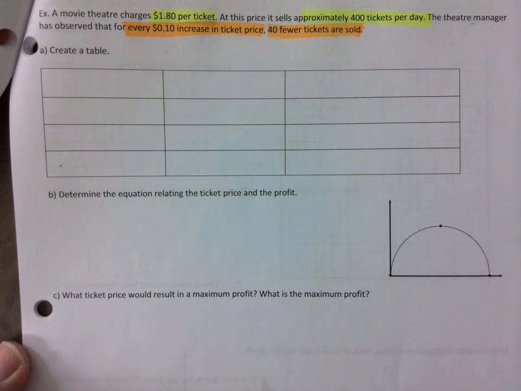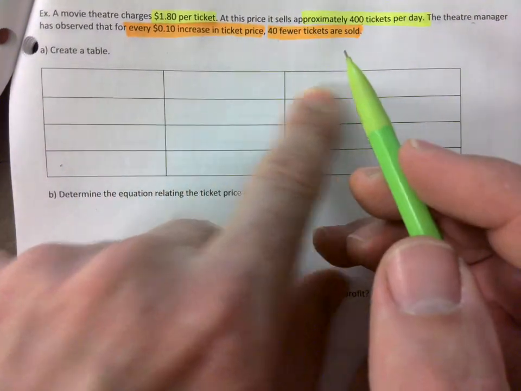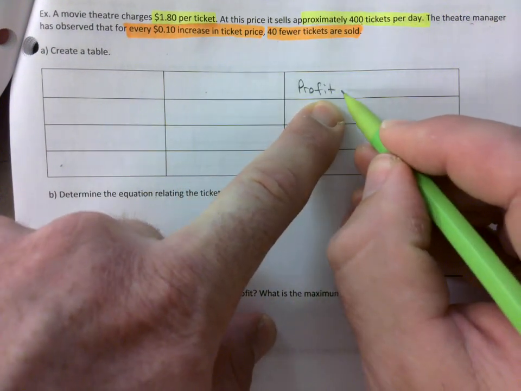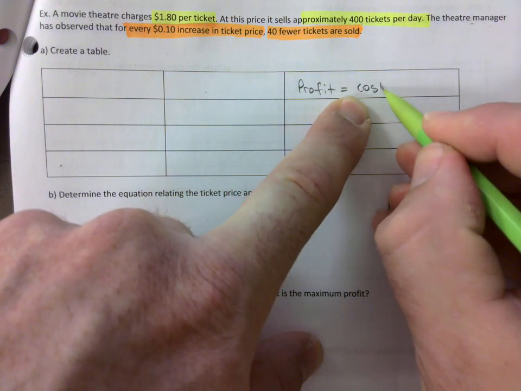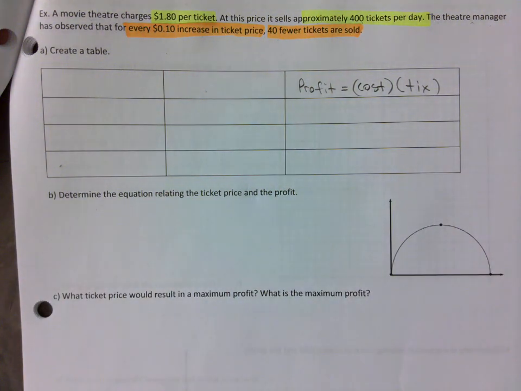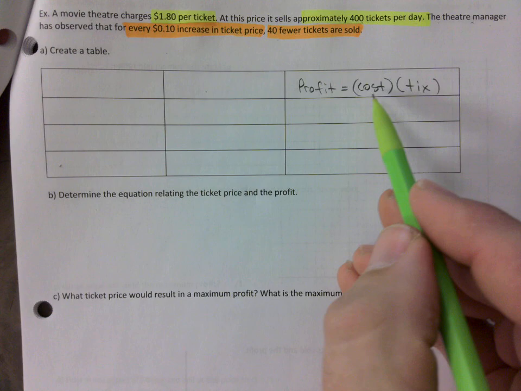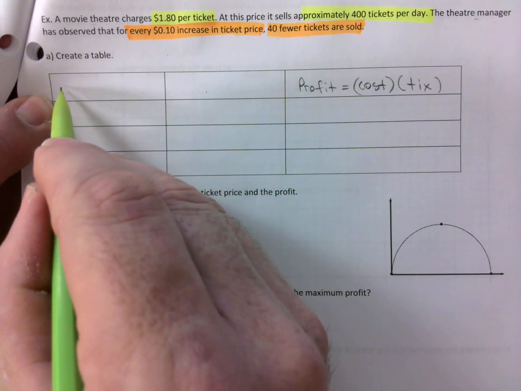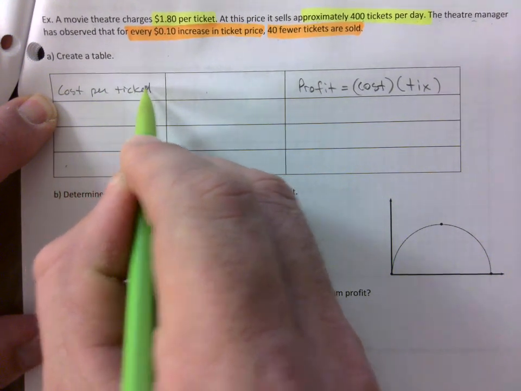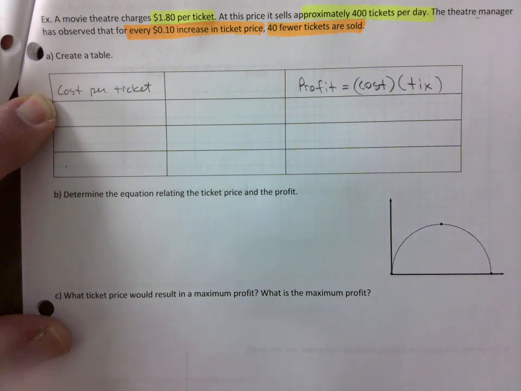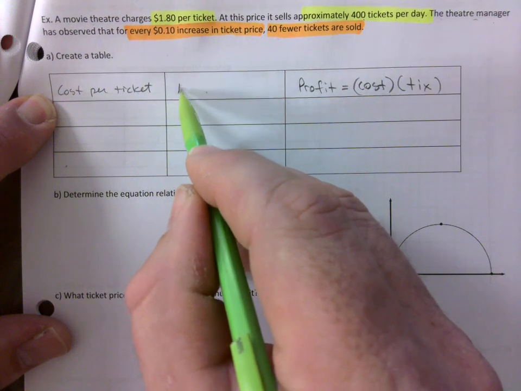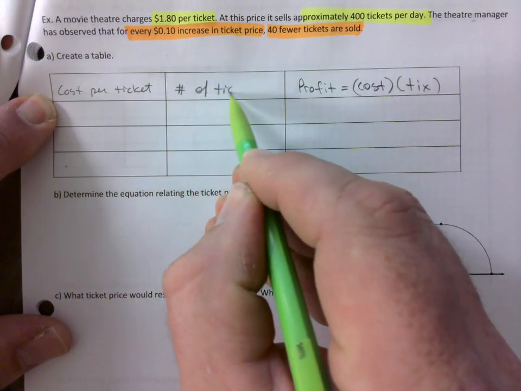You decide what you want to do with the first two, but I can guarantee you we're going to put profit at the end, which will be cost times tickets. That's how you would find out what the profit is. So I will make my first column here: price per ticket, cost per ticket, I honestly don't care. And then here you're going to say number of tickets.